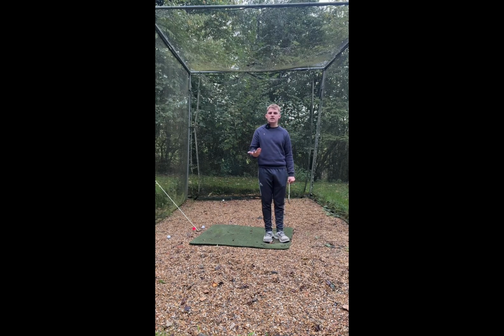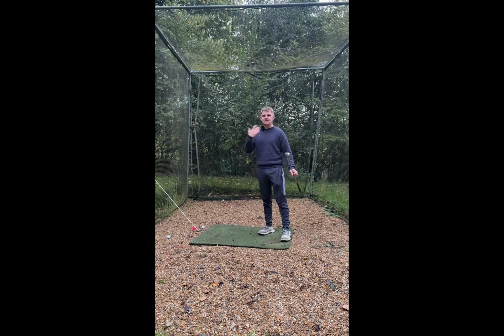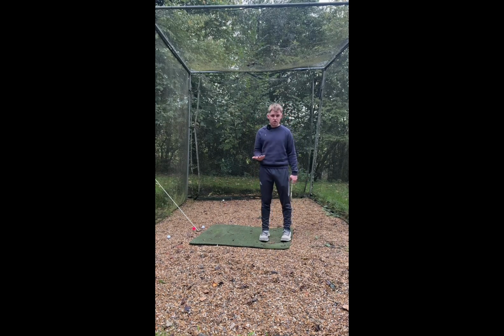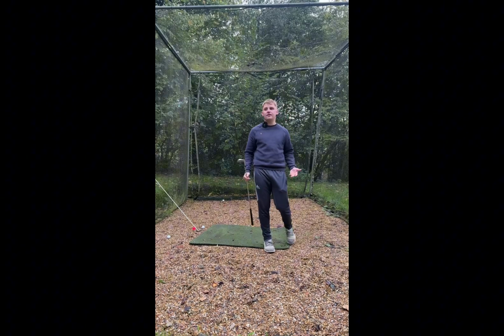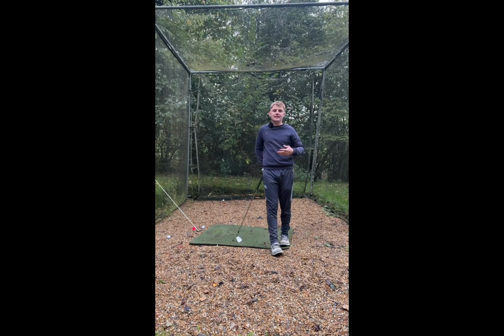And then as a byproduct, you'll see that your face-to-path relationship will be minus, meaning your face, for you as a lefty, will be open to the path. That's going to give us that fade shape. Now, why have I chosen a fade, or why have I suggested a fade? Number one, the height of the shot. I know in the past you've struggled with hitting it low. A fade, with the impact conditions it's providing for you, has given you that height.